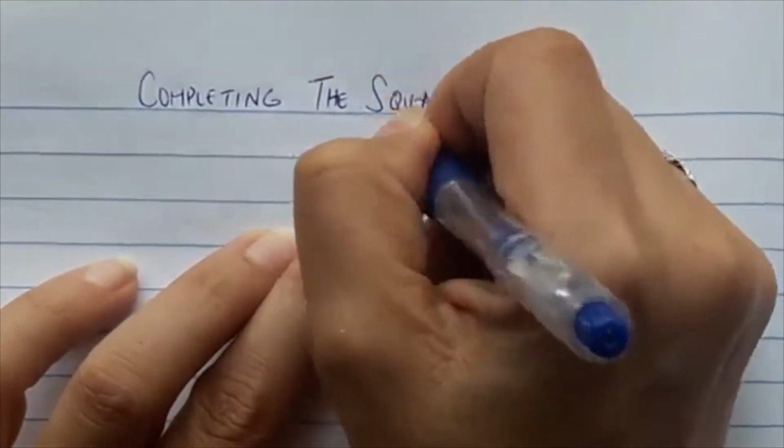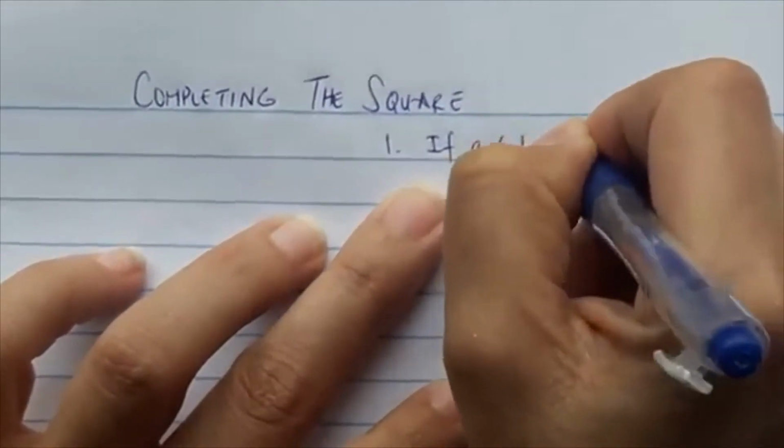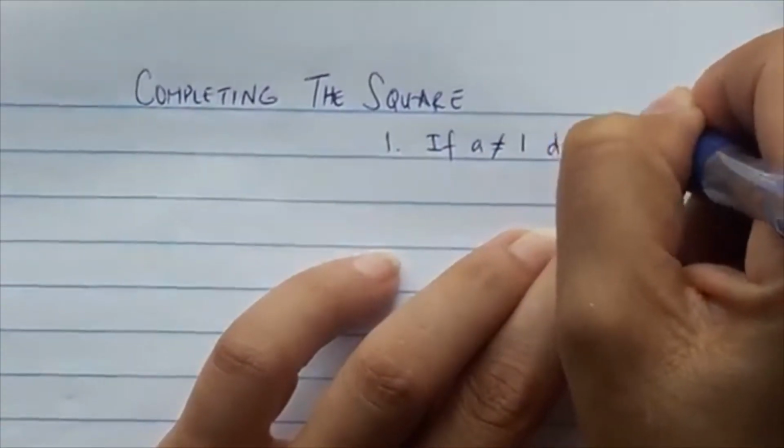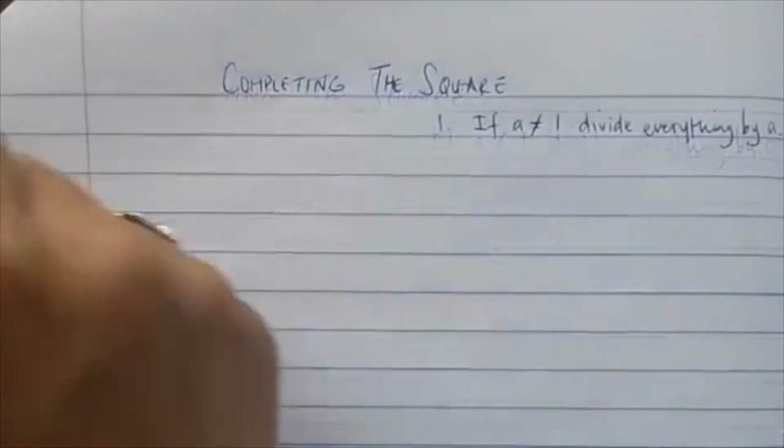Alright, so first thing, if a is not equal to 1, divide everything by a. And I'm just going to label what a, b, and c is just so that you know what I'm talking about when I respond to that. So let's take a look at an example.